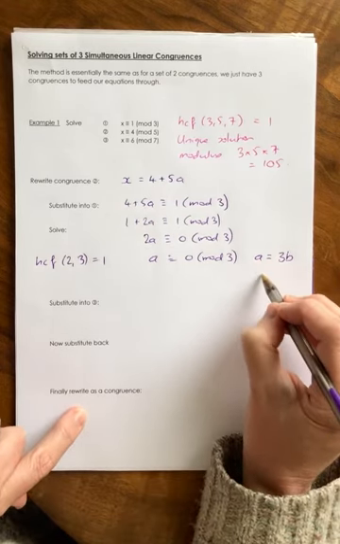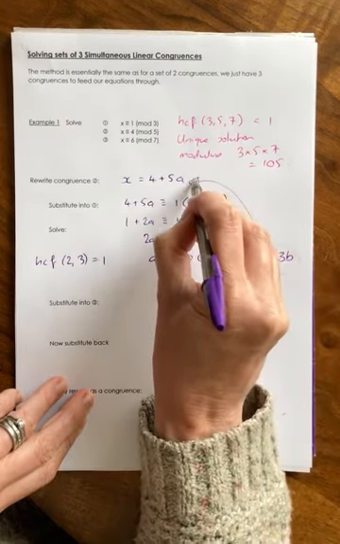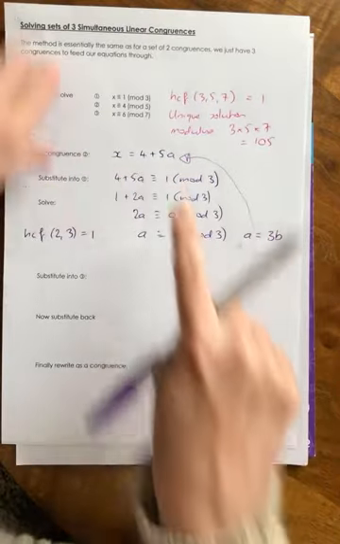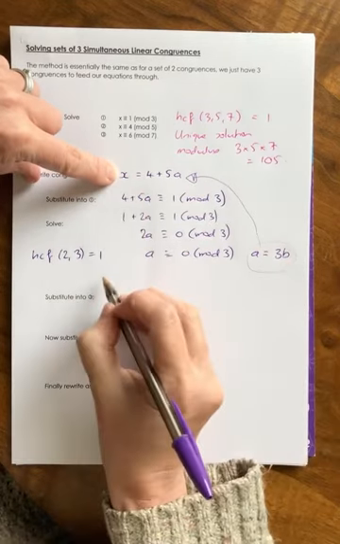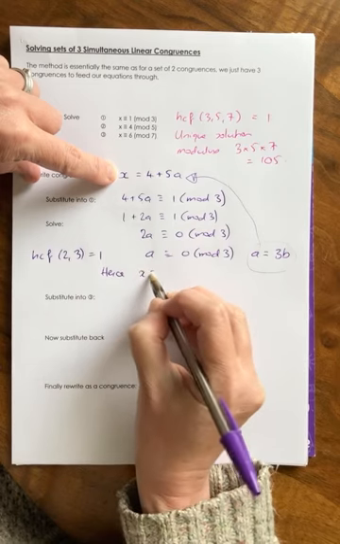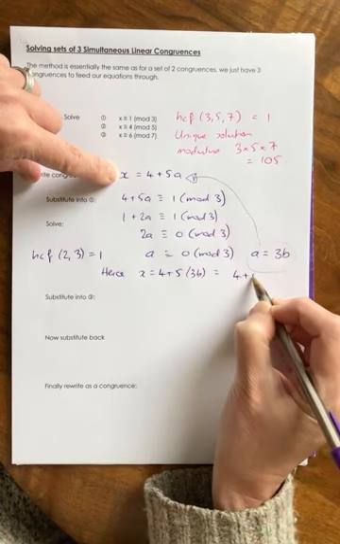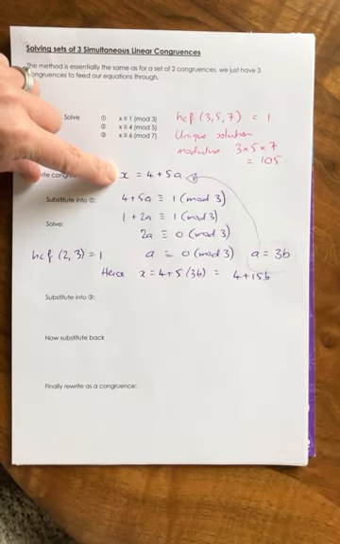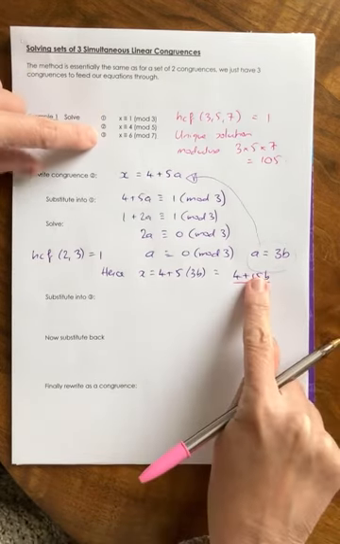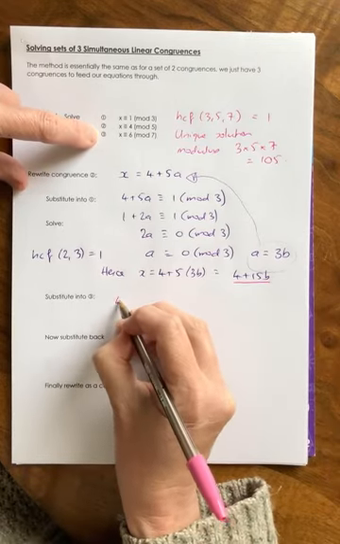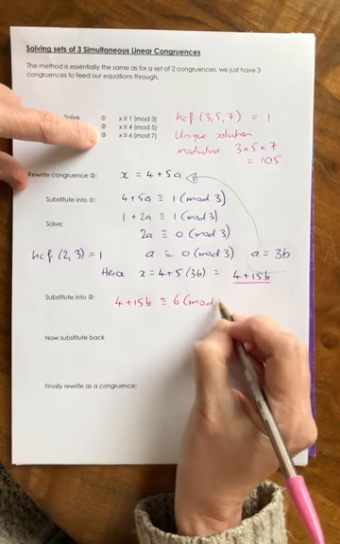So what I do now is I take that and put it into there. So instead of an expression of x in terms of a, I'm going to get an expression of x in terms of b. So hence x is equal to 4 plus 5 lots of 3b. So 4 plus 15b. So now we have solved 1 and 2. I'm going to take that and put it into 3. So I get 4 plus 15b is congruent to 6 mod 7.